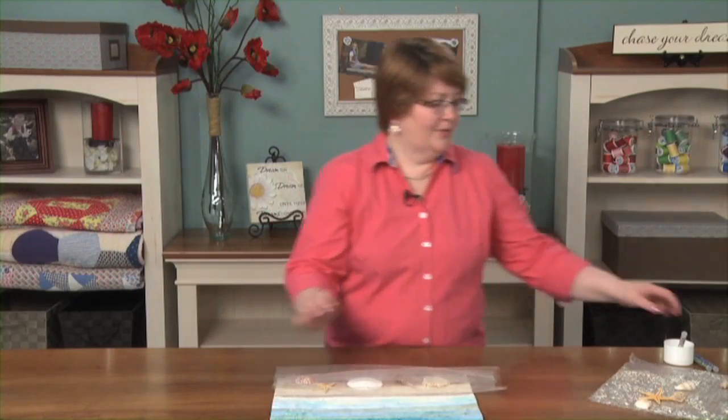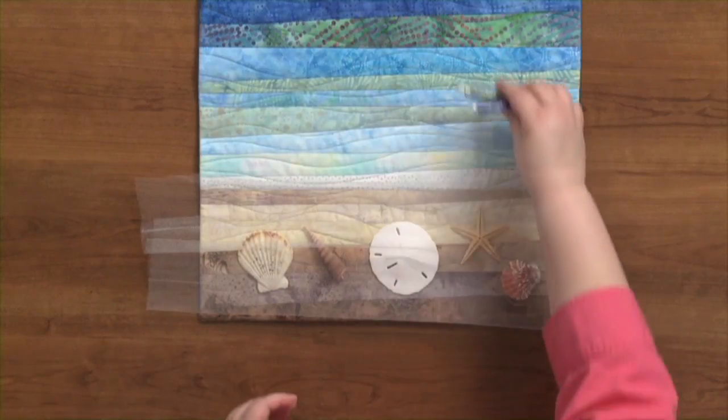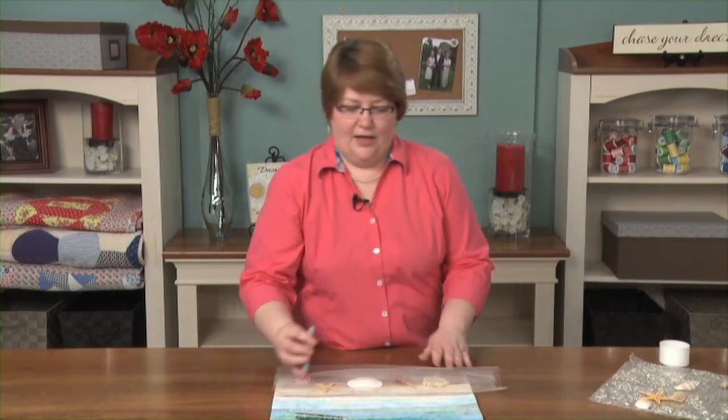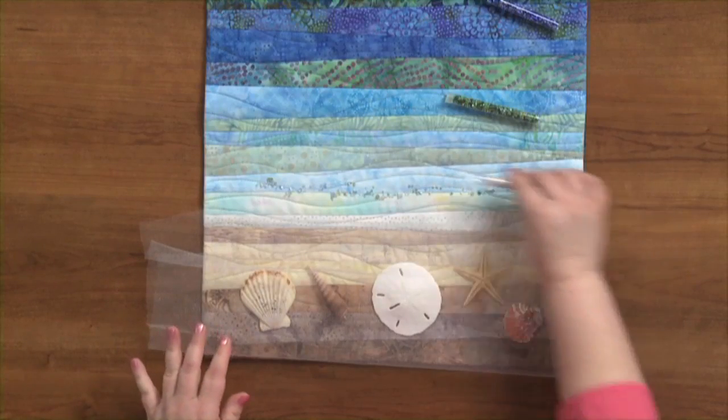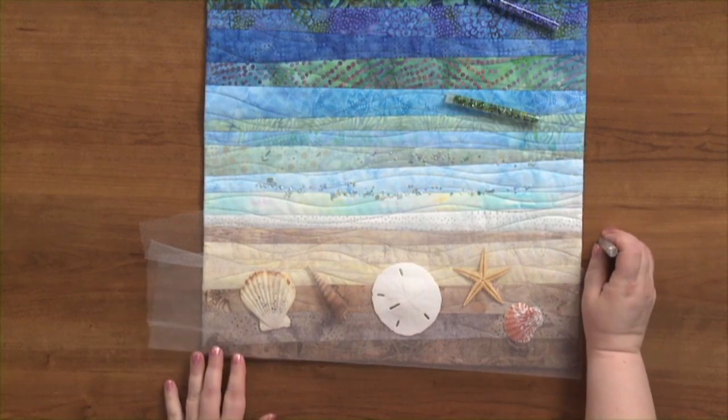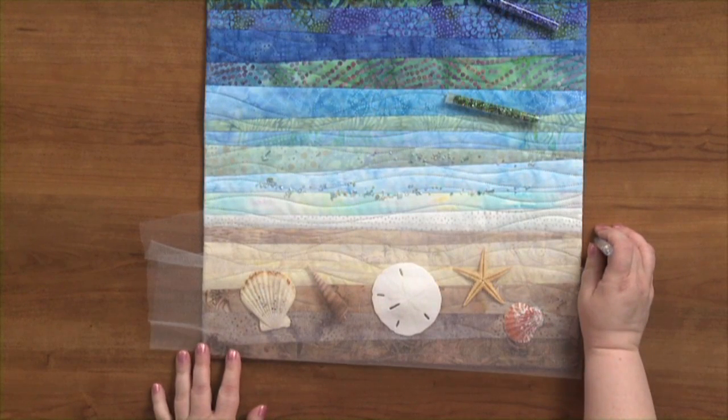In addition to that, if you want to create more sparkle, you could definitely add beads into the water and onto the sand. And again, you would sew these down by hand and create even more motion and more interest as you take a look at these. So those are just some of my ideas of how you could further embellish the beach scene. This will be great when I actually get to those parts on that, don't you think?